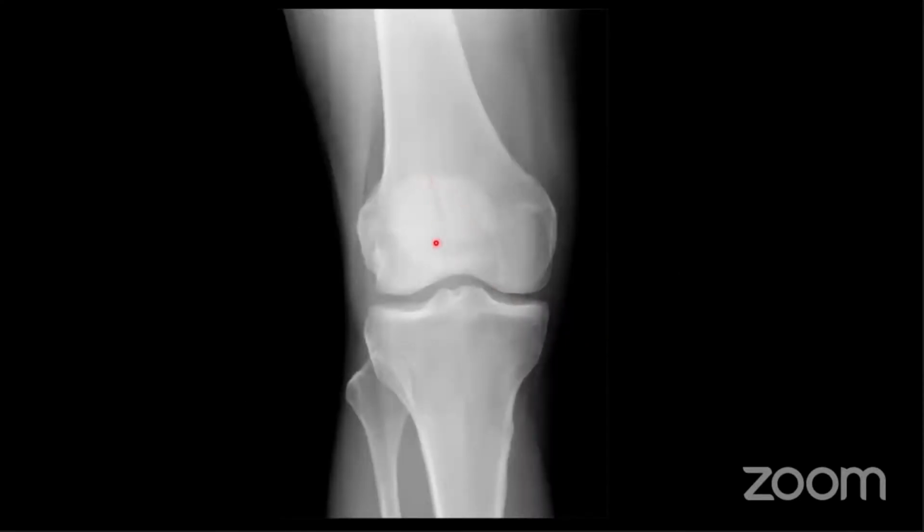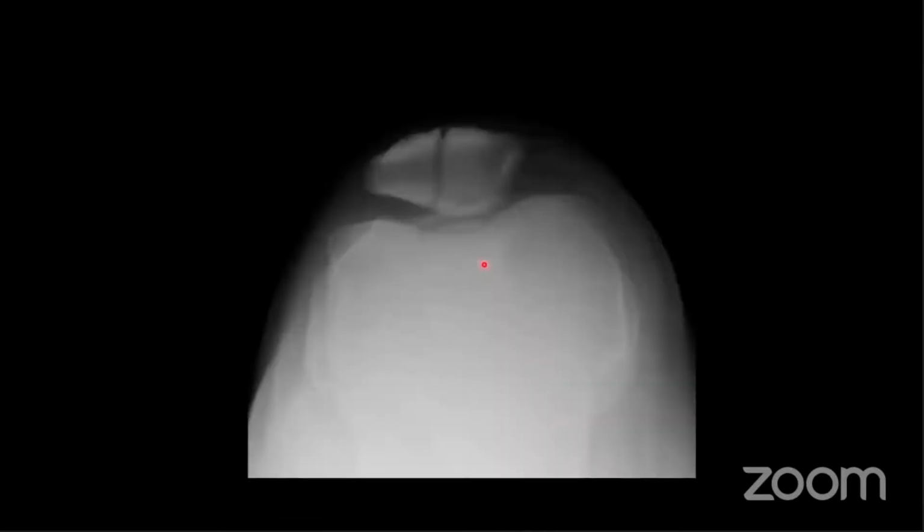Yeah, I agree actually. On this AP view, this could conceivably be a bipartite patella, which is a normal anatomical variant. It's difficult to tell because you can't really look at the cortex on this AP. The reason I've illustrated this is because the patella is often hard to see on the AP view, whereas it's very obvious on the skyline if there's a fracture. And you can see here that this is clearly a fracture because there's no cortex here.